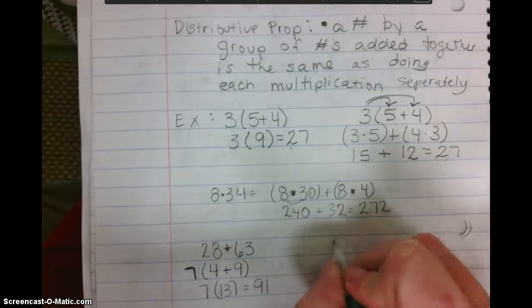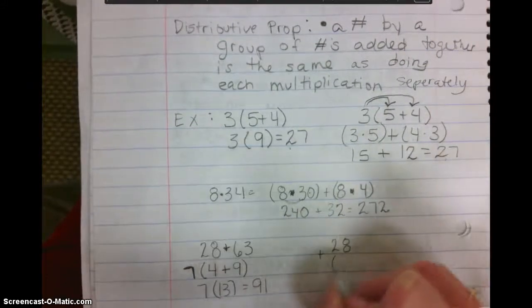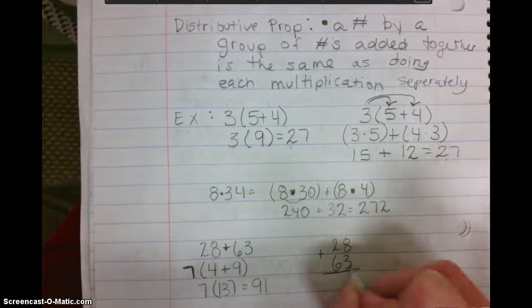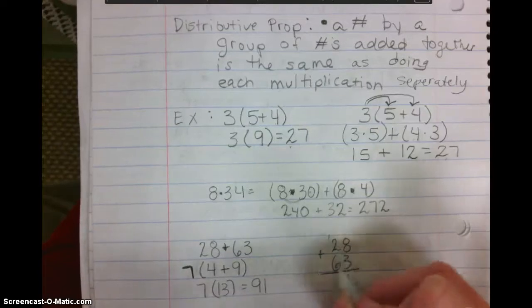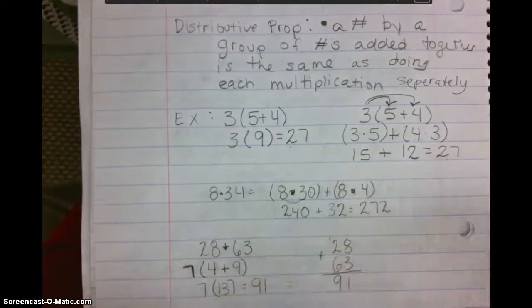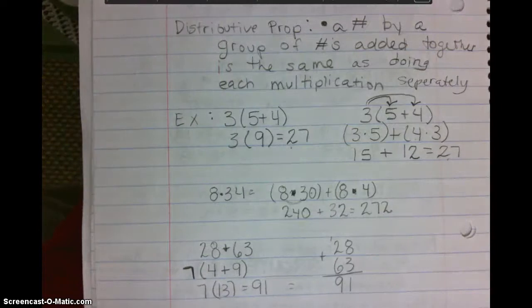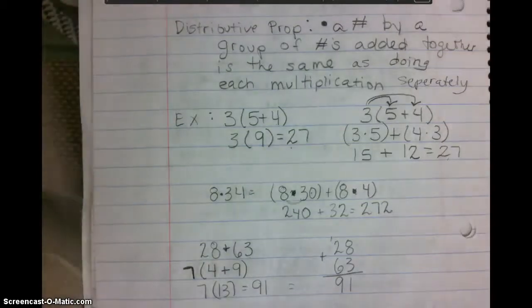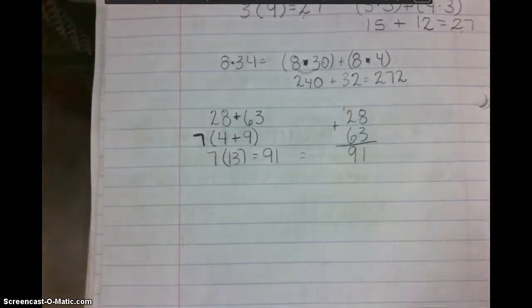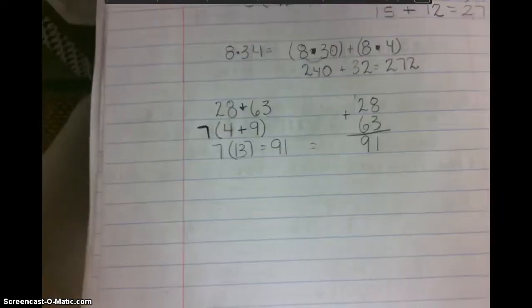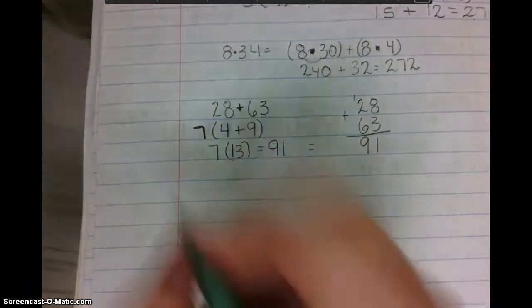And if I did this out over here, like our normal written addition, 63 plus 28, 8 plus 3 is 11, carry the 1, 6 plus 2 plus 1 is 9. So we get the same answer no matter which way we do it. It's just now we have a different way that we can solve that, and it might come in handy for different situations. And when we get into algebra, you will see where it comes in handy. So now let's take a little practice and try to apply the 3 different properties that we've been working on: the commutative property, associative property, and distributive property.